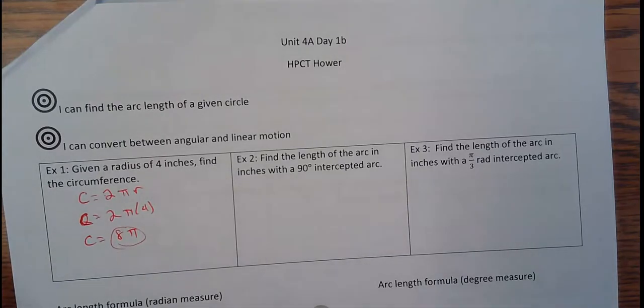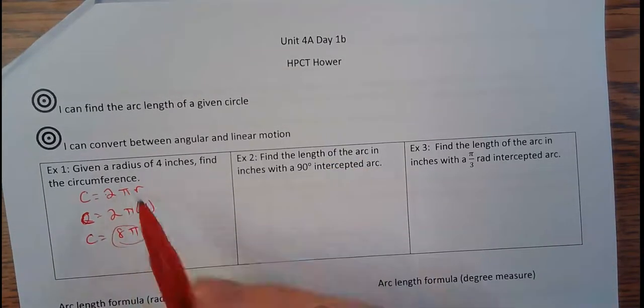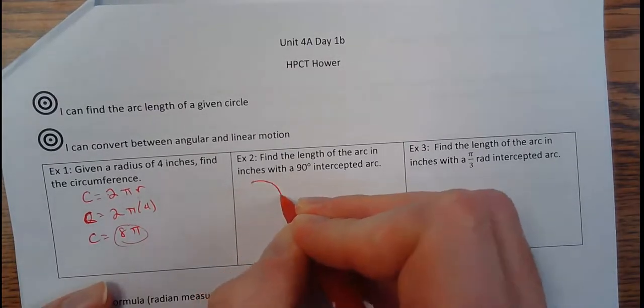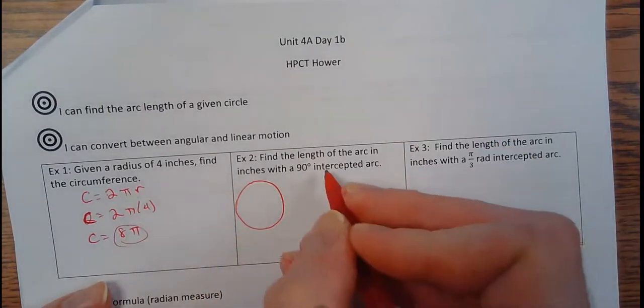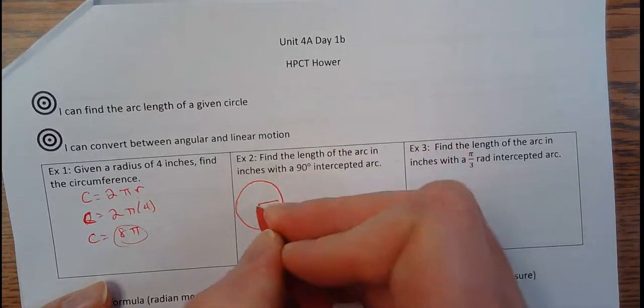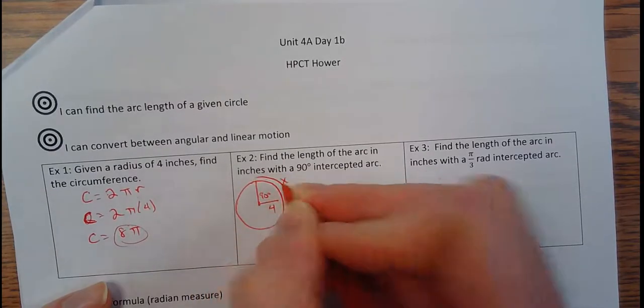Find the length of the arc in inches with a 90-degree intercepted arc. So same circle. We're sticking with the same circle here. So say here's the circle. It had a radius of 4 inches, and this piece has a 90-degree angle. How long is that arc? That's what we're trying to find.